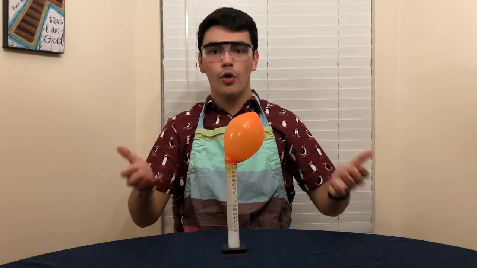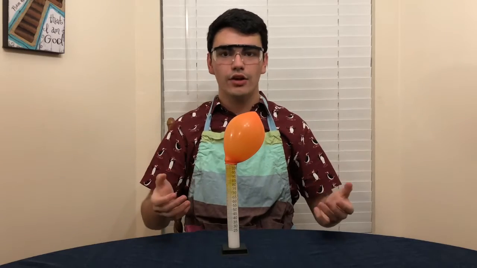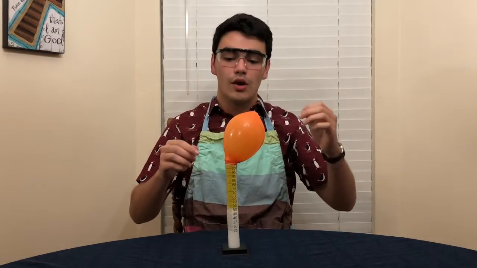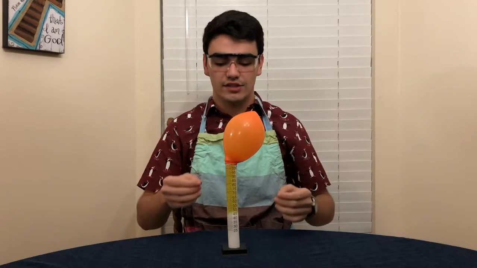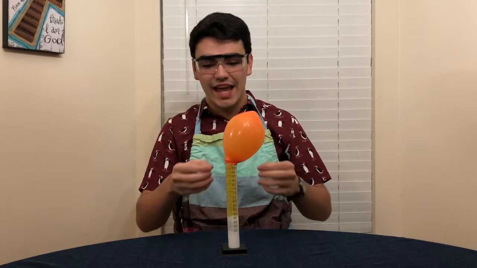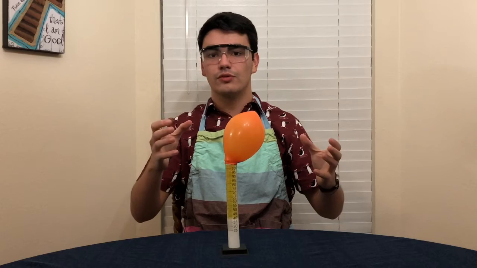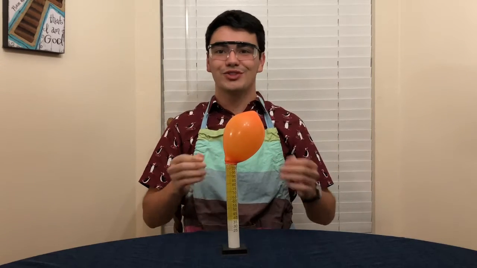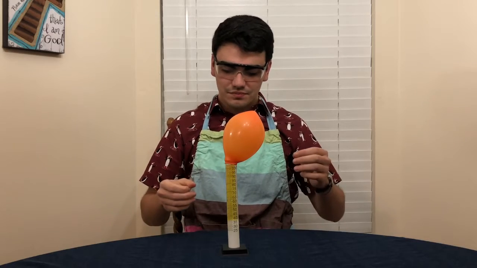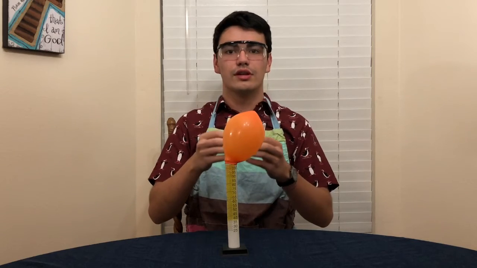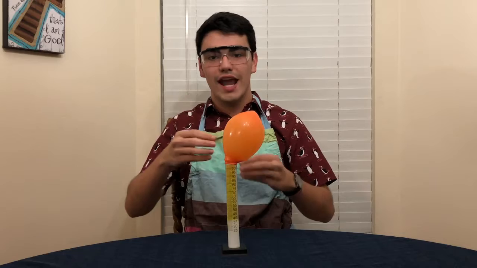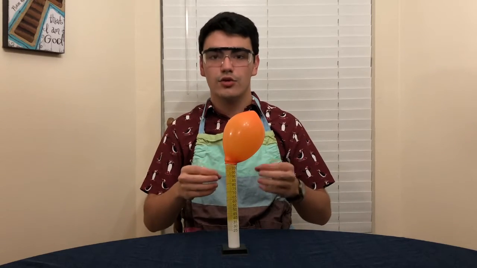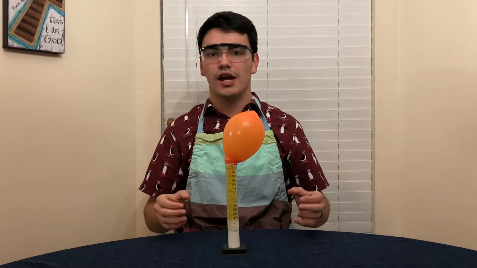Well, we know what makes a balloon inflate, right? Blowing air into it. So when we mix these two chemicals, the baking soda and the vinegar, what it did was create a gas called carbon dioxide. And that gas caused the balloon to inflate. So a chemical change is when two chemicals get together and they create a new chemical. So the baking soda and the vinegar came together and they created a gas called carbon dioxide.